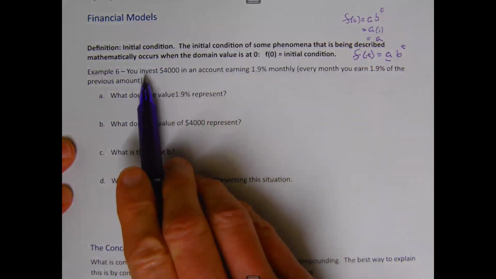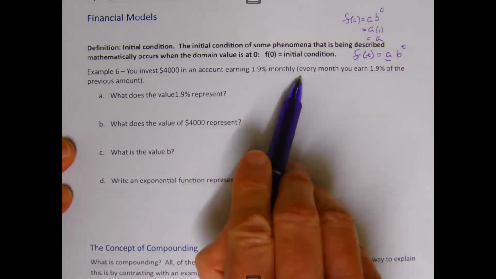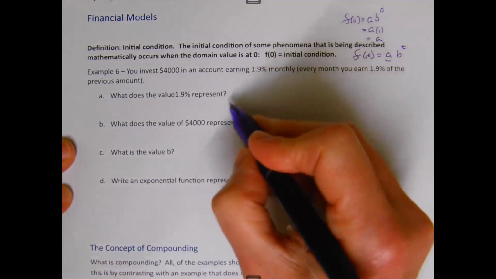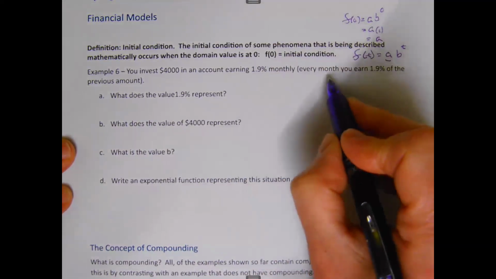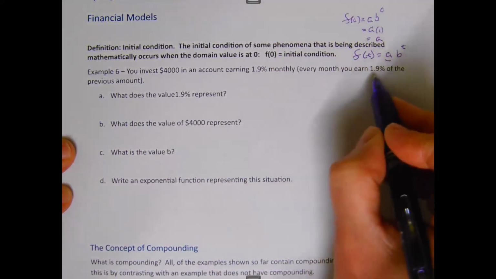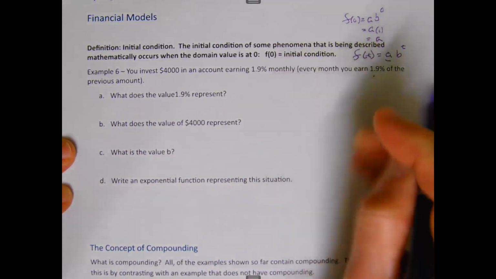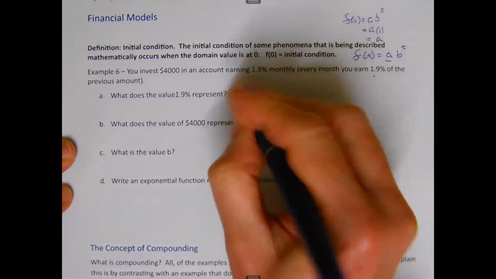So you invest $4,000 in an account earning 1.9% monthly. Every month you earn 1.9% of the previous amount. What does the 1.9% represent? You're earning 1.9% of the previous amount, so it looks like I'm multiplying every time by 1.9%. You've got to think about the structure of how it's being described to you.